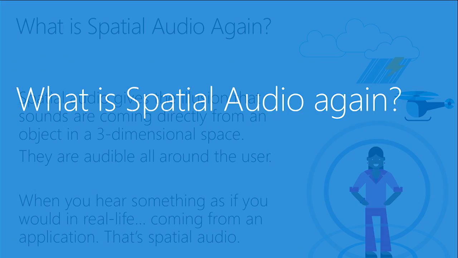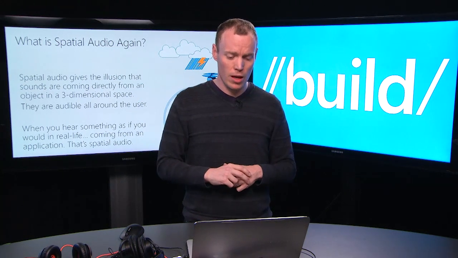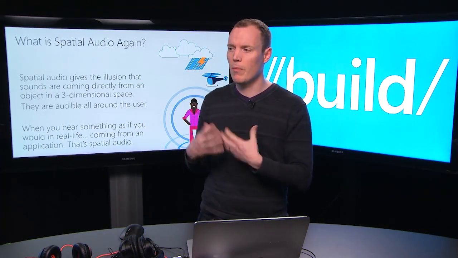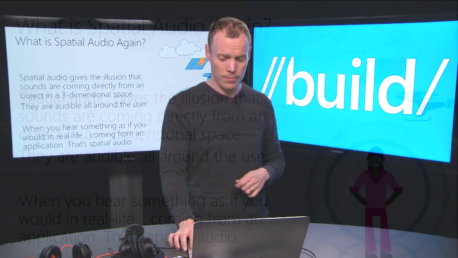What is spatial audio again? Spatial audio really gives you the illusion that sounds are coming from a three-dimensional space. They will be audible all around you, and really spatial audio is sounds that are coming towards you as if they were coming towards you from real life.